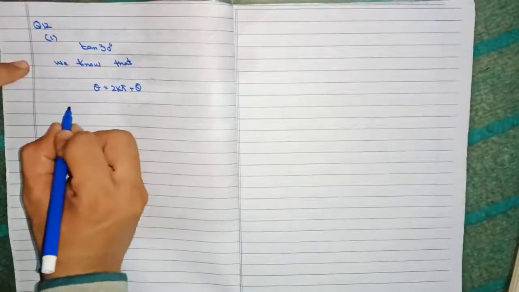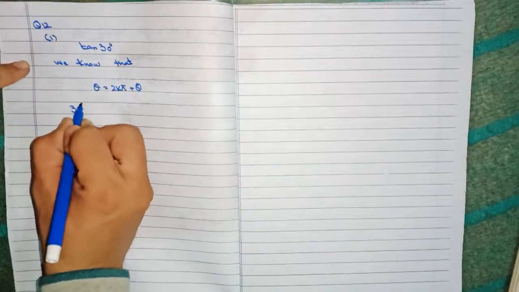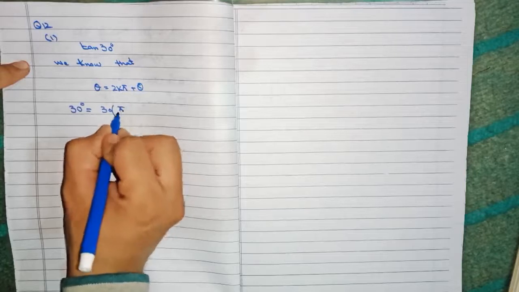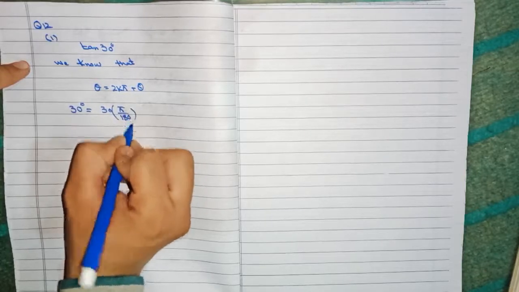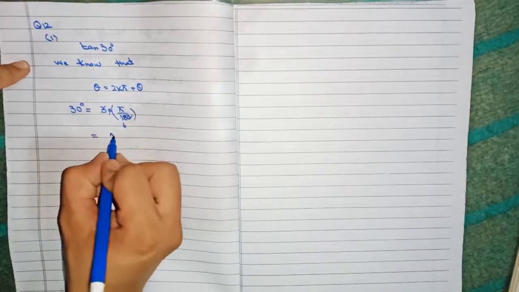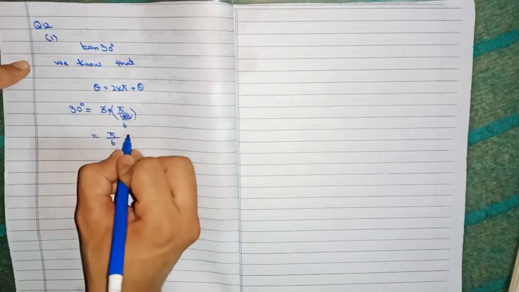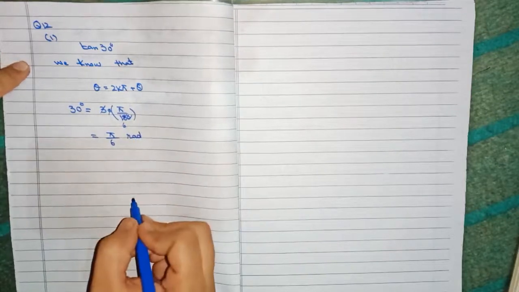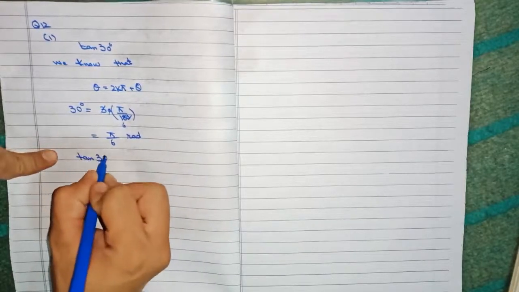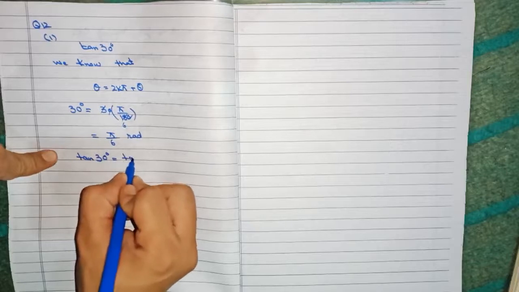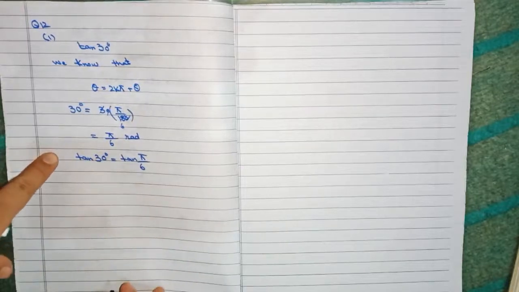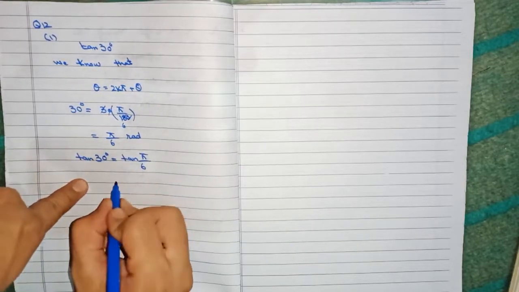Now 30 degrees, what is 30 degrees? This is equal to 30 times pi over 180. It means 0 cancels with 0, 3 ones are 3, 6 times. 30 degrees is equal to pi over 6 radian. Then tangent 30 equals tangent pi over 6, and the value of tangent pi over 6, which means tangent 30, is equal to 1 over square root 3.